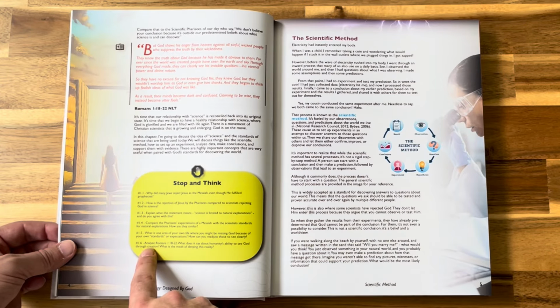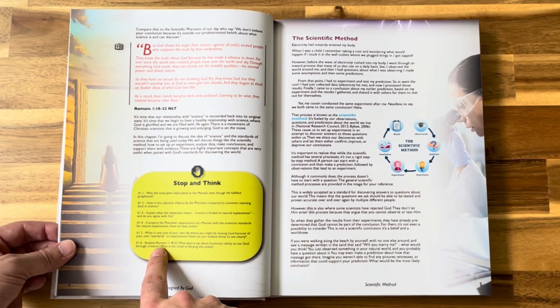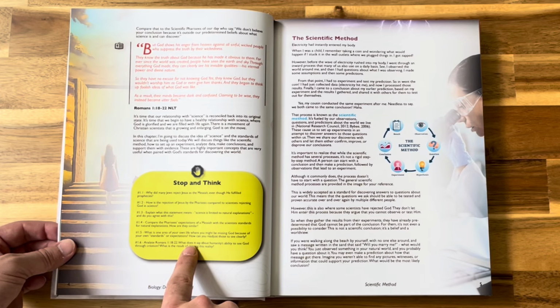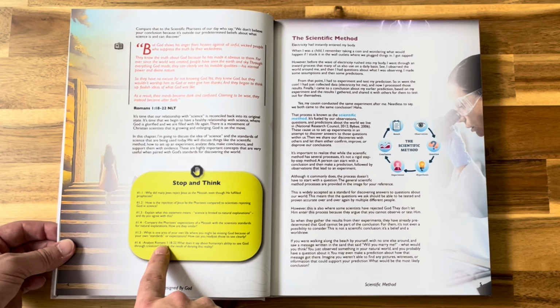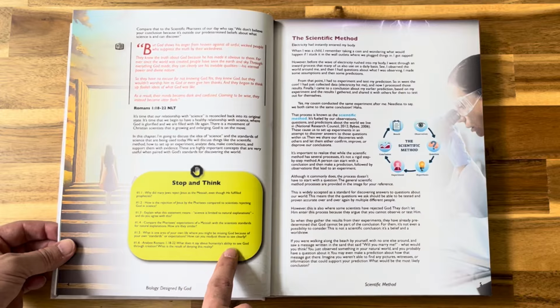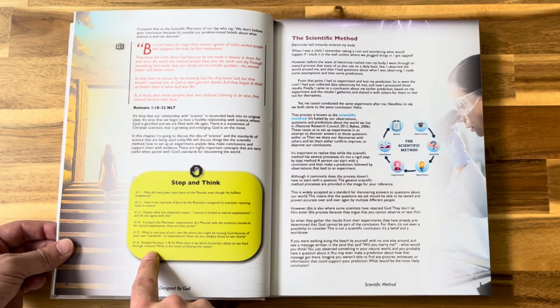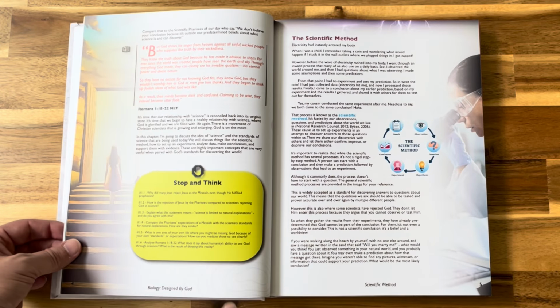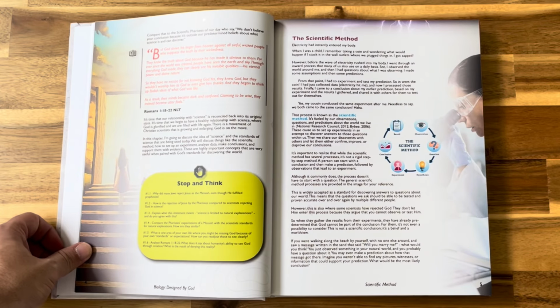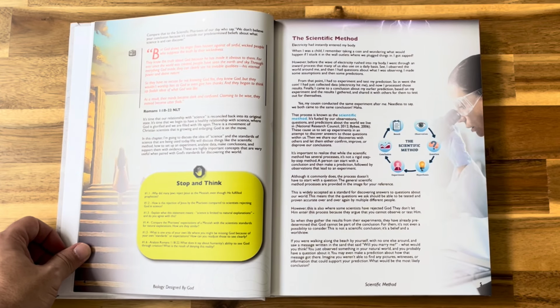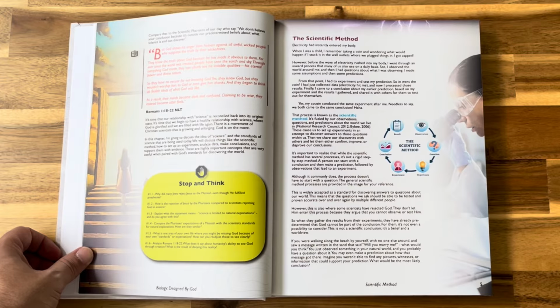And you can see at the bottom, the last one is typically going to be a faith-based question. The last one or two: analyze Romans 1:18 through 22. What does it say about humanity's ability to see God through creation? What is the result of denying this reality? So it gets students into the scriptures. It gets them thinking about the science. It gets them key topics.